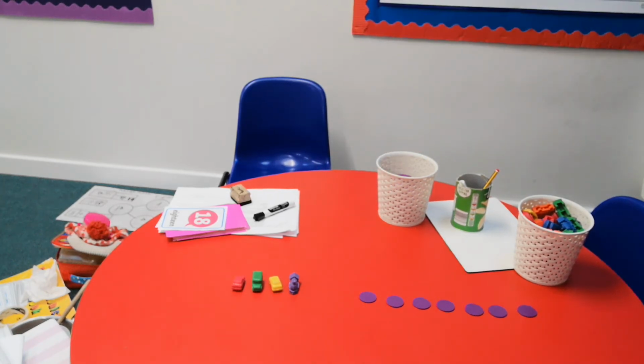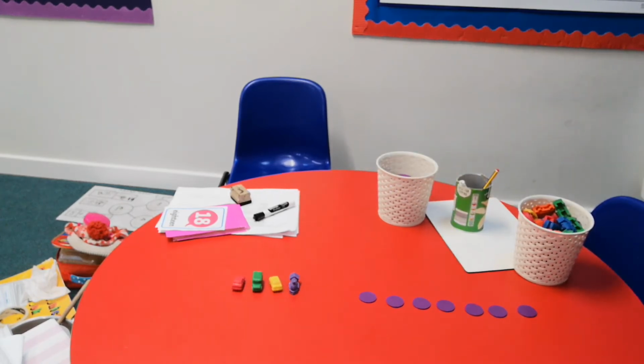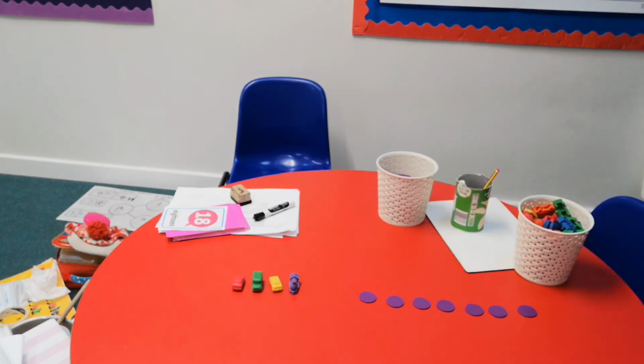Okay, I'm going to ask you, which side has fewer items on it? Is it the purple counters or is it the coloured transport? Which side has fewer? Or you could say less if you prefer that word. So which side has less items? Which side has fewer items? It means the same thing. Which has the smallest number of items? Is it the purple counters or is it the coloured transport?